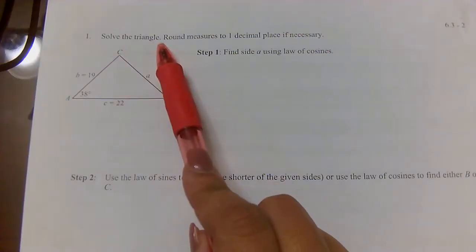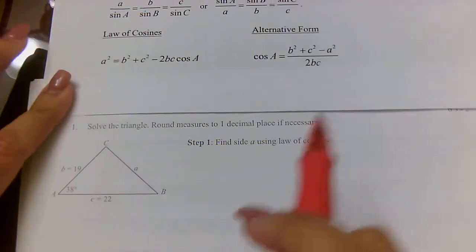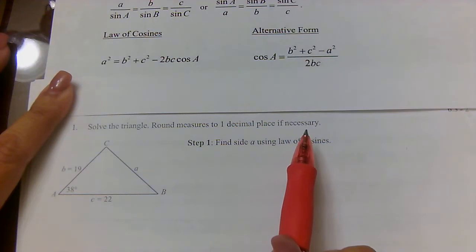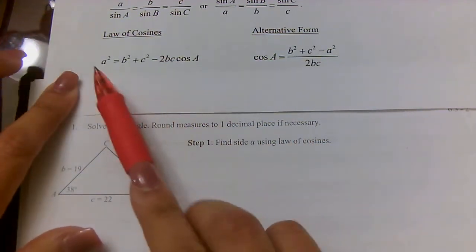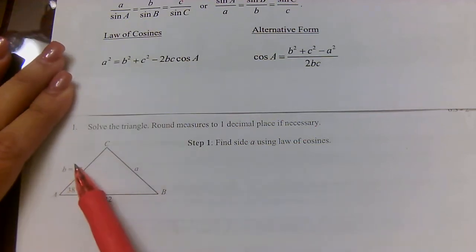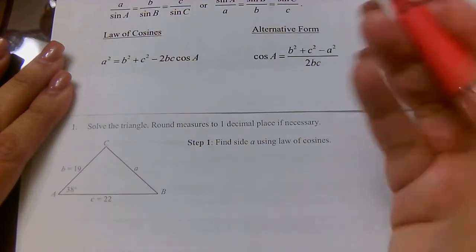Number one, we'll solve the triangle, round to one decimal place as necessary. First thing we're going to be doing is solving for A. We'll be using the law of cosines because we're given b, we're given c, and we're given angle A. So we're going to be using this formula.